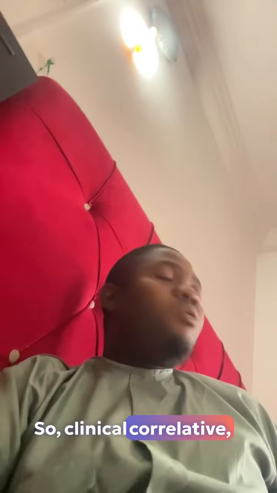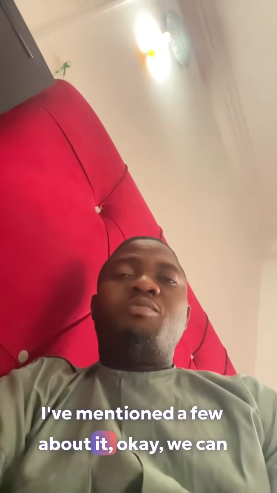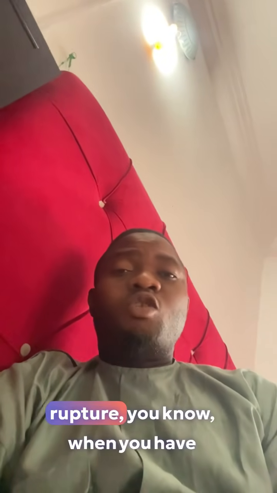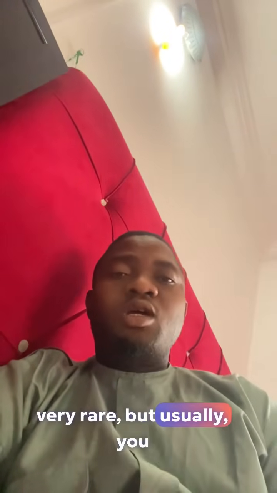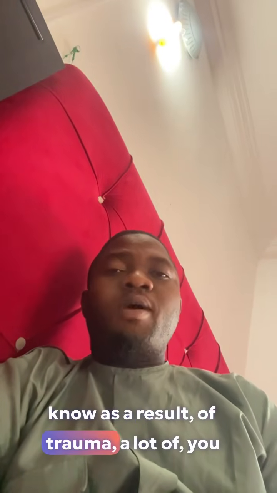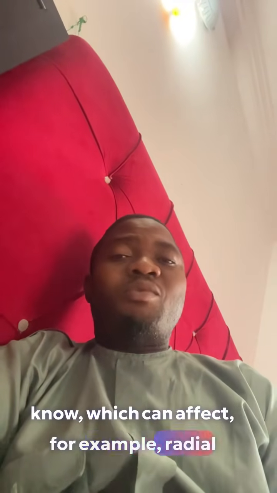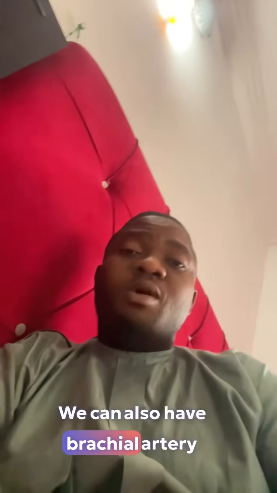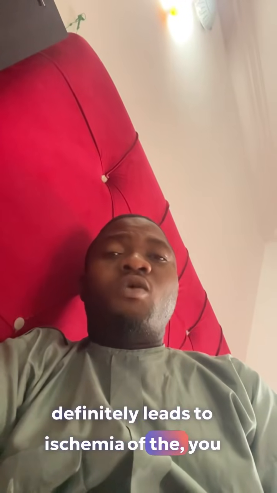For clinical correlates, I've mentioned a few. We can have biceps rupture, with the Popeye deformity, from the short head or the long head. We can also have triceps injury, although very rare, usually as a result of trauma. A lot of humeral fractures can happen from different aspects, which can affect, for example, the radial nerve. We can also have brachial artery compression, which definitely leads to ischemia of the forearm.